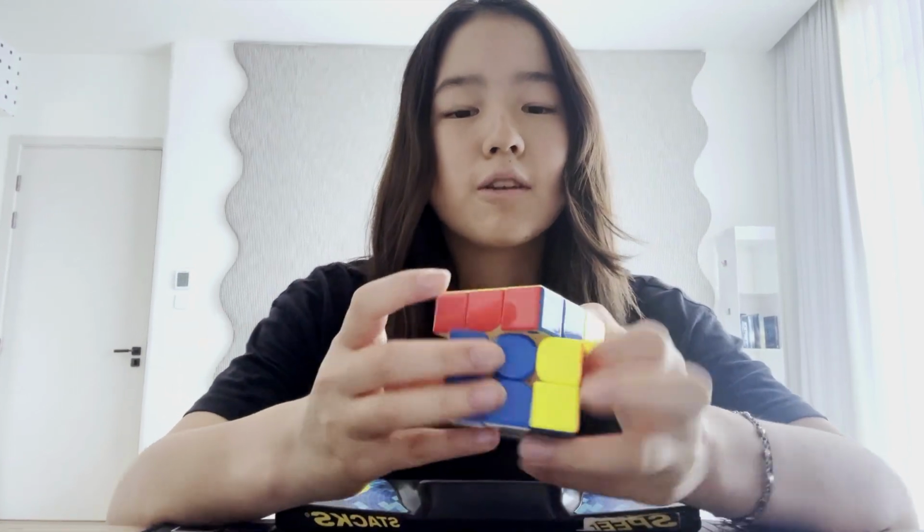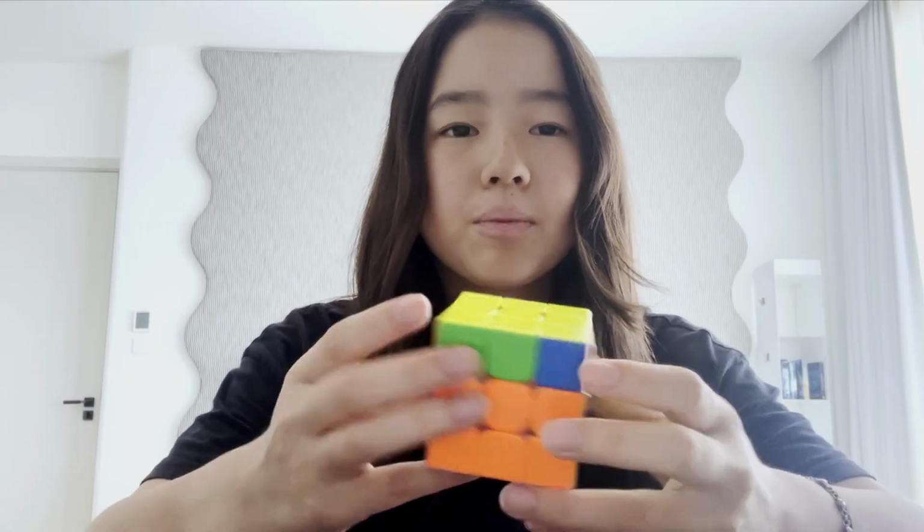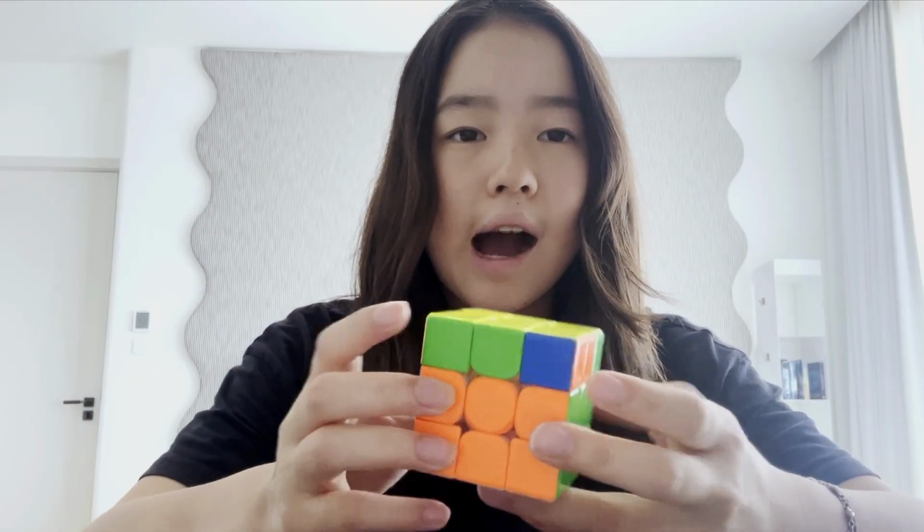Now, learning algorithms is one of the most important things you can do. When you first start, I'll assume you've learned the beginner's method. But as you develop, there are going to be more advanced methods that require something called algorithms, which means if you have a specific case or a pattern, for example, this pattern here, I know that I can solve it with this algorithm. And that's what you need to learn.